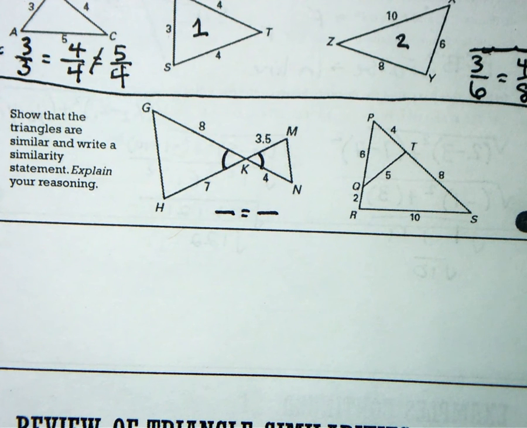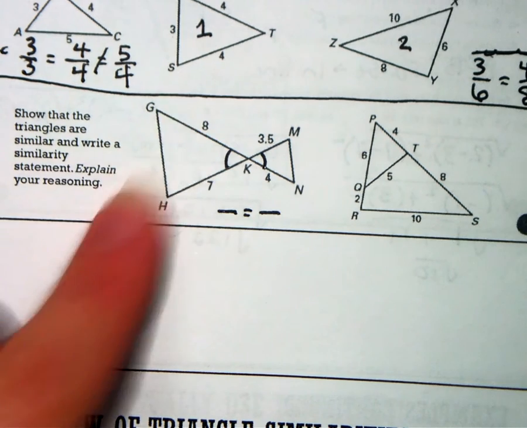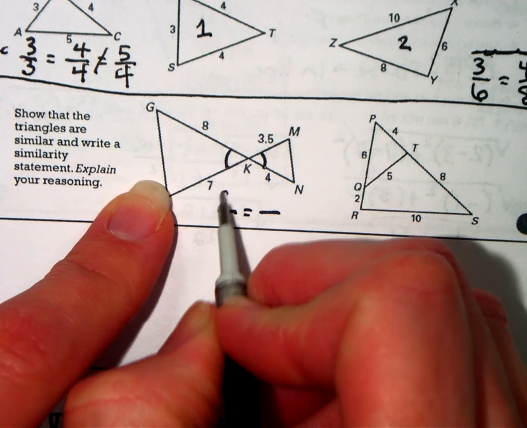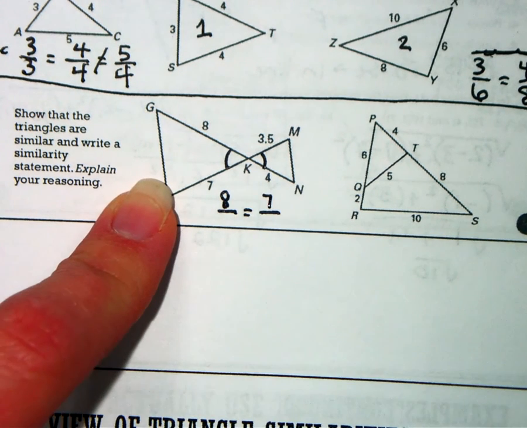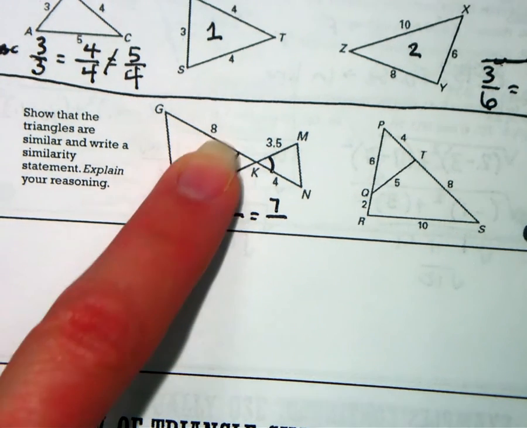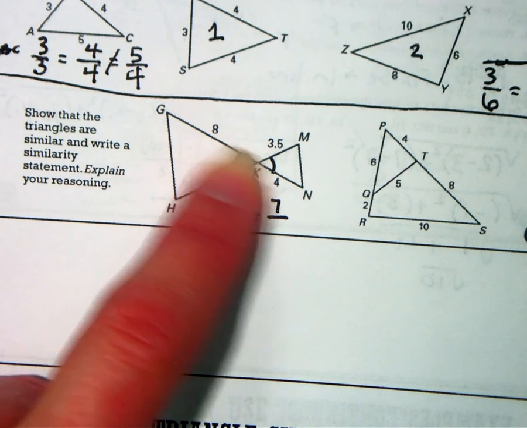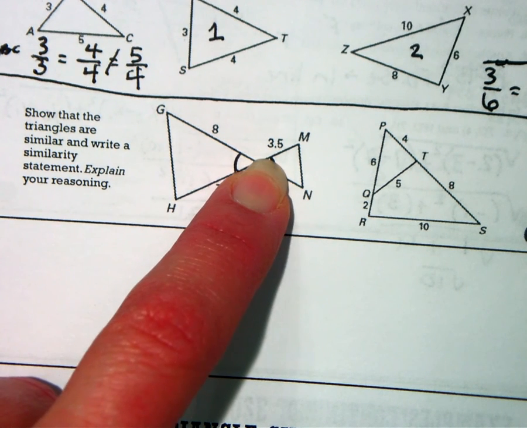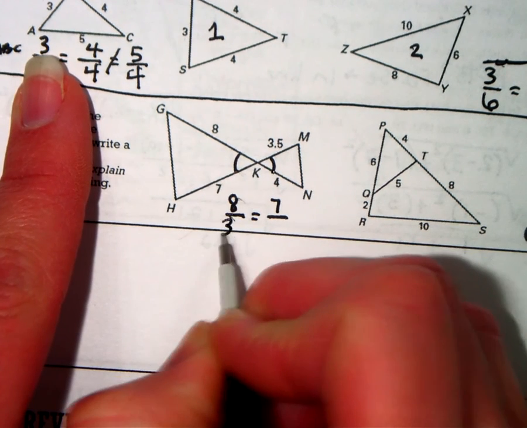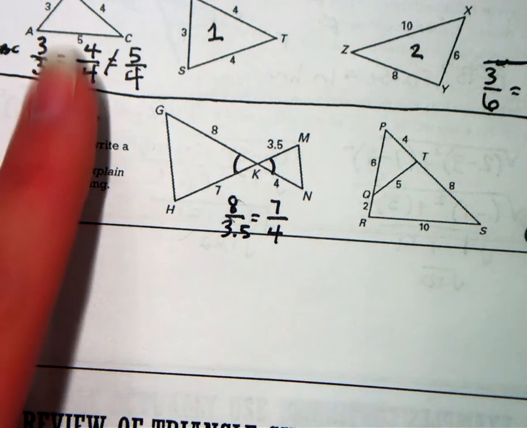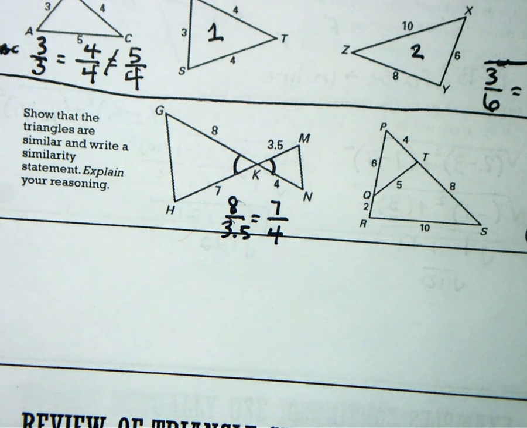Let's just say for a second that you're not paying attention, and you just write the numbers all willy-nilly. So the first numbers I have for a triangle are 8 and 7. So I go 8 and 7. And you're not paying attention, and you say, oh, 8's up here at the top, so 8 must go with 3.5 that's here on the top. And you go 3.5 over 4. Are those two ratios the same? No, they're not. So you would say, no, these triangles aren't similar.